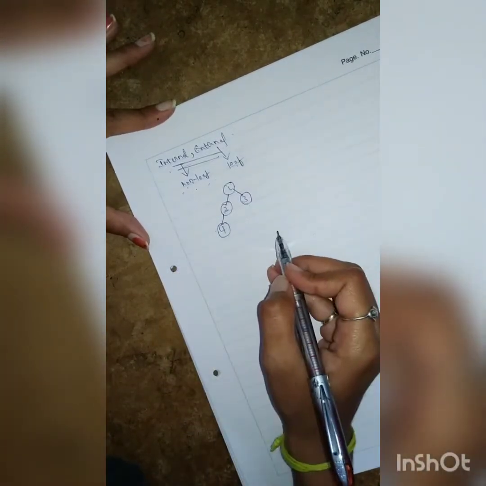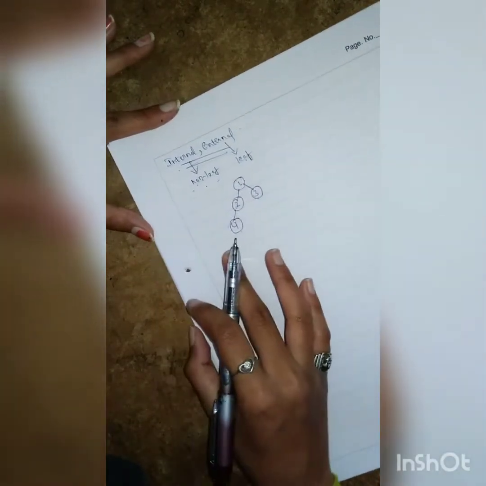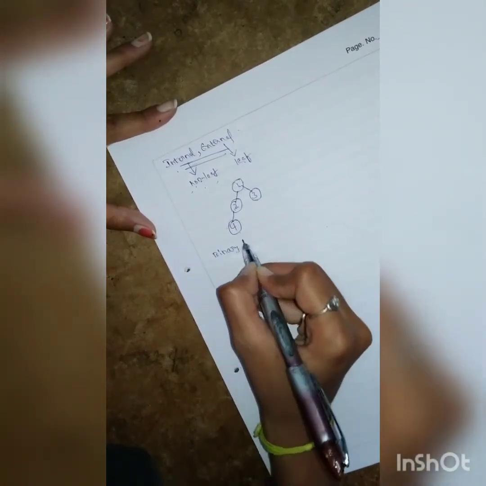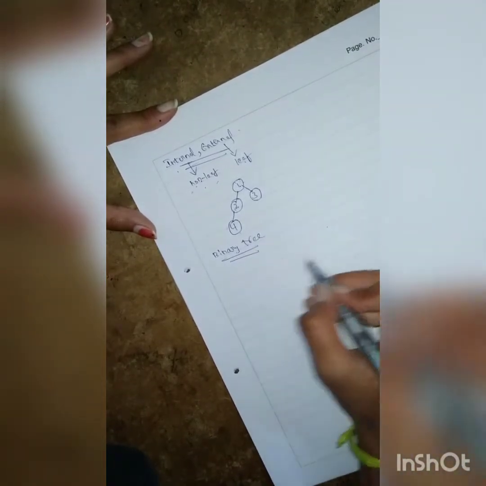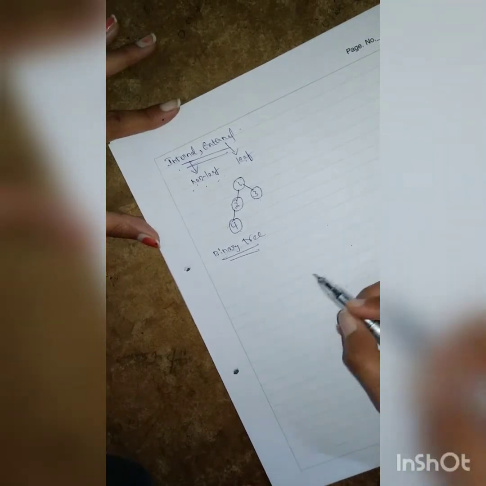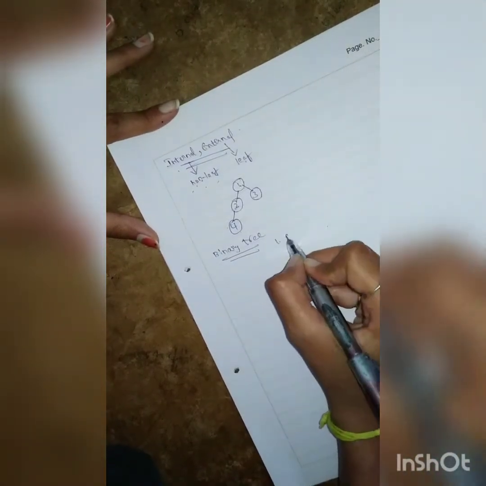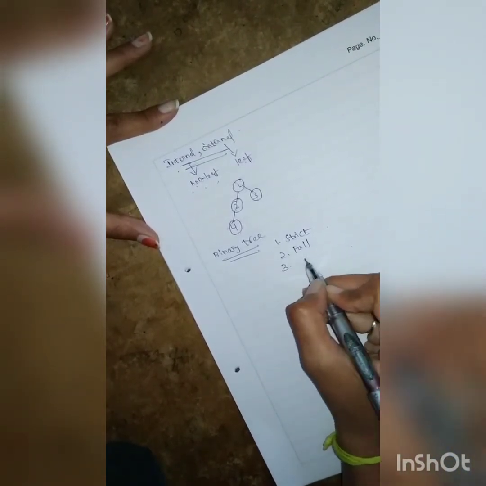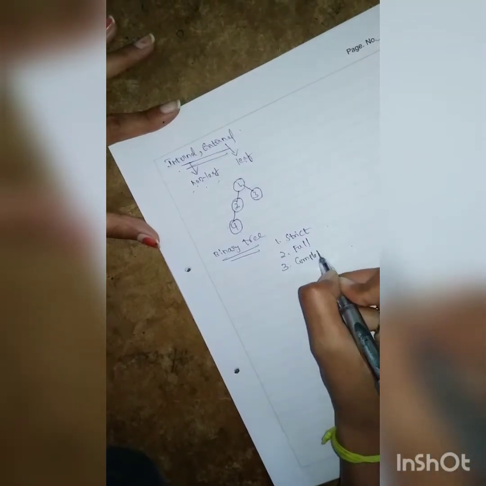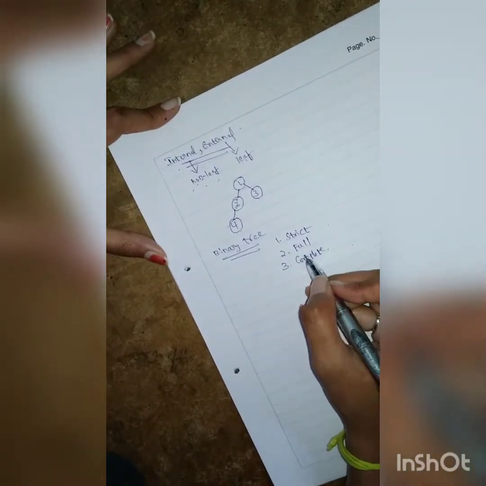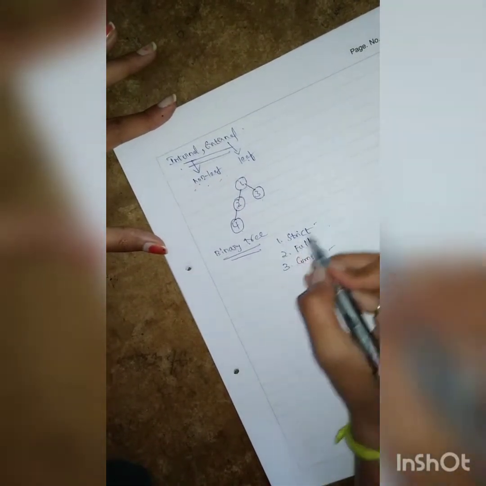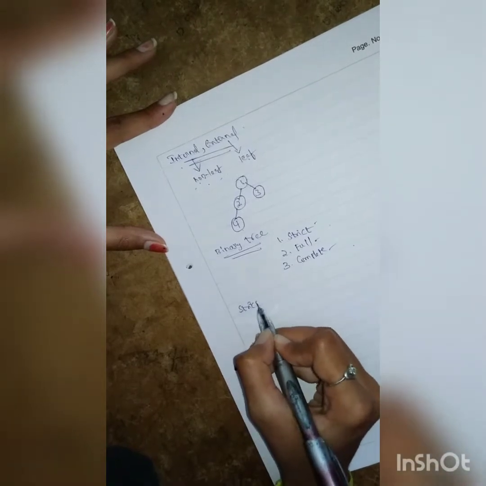And now, based on the left and right nodes of the trees in a binary tree, it is classified into 3 types. One is the strict binary tree, one is the full binary tree, and another is the complete binary tree. So how do we know whether it is a strict binary tree or a full binary tree or a complete binary tree? First, let's take an example for the strict binary tree.